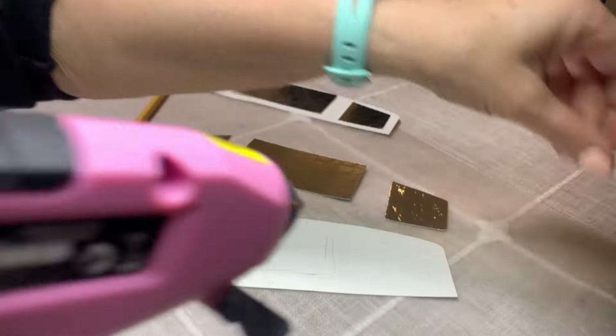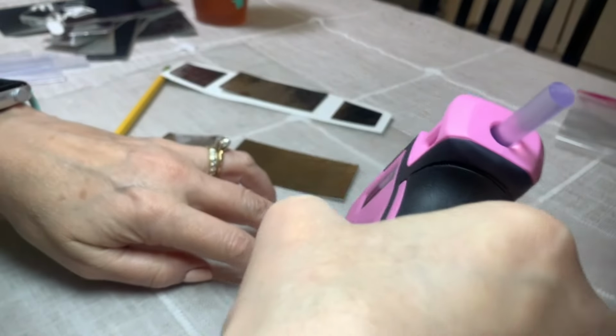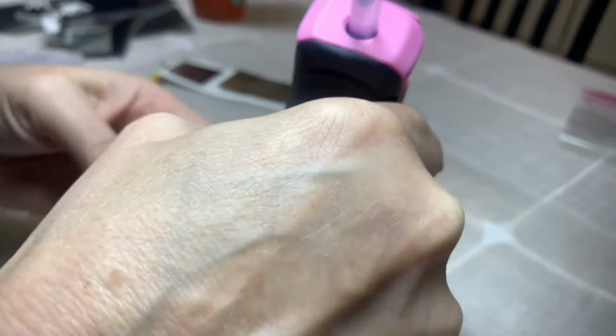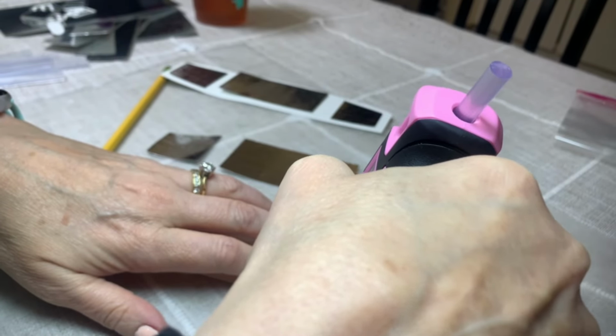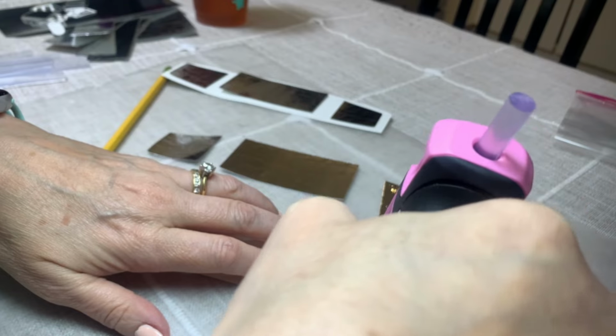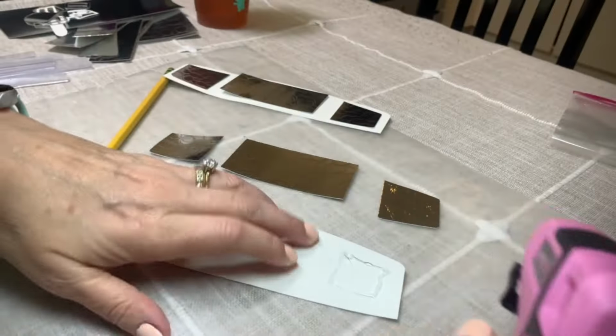And then also what I did is I put parchment paper underneath because I don't want to get it on our tablecloth because it'll burn. So let's just go ahead and lightly do this. I don't really think it'll need a lot of glue.